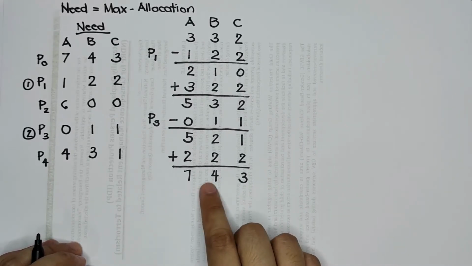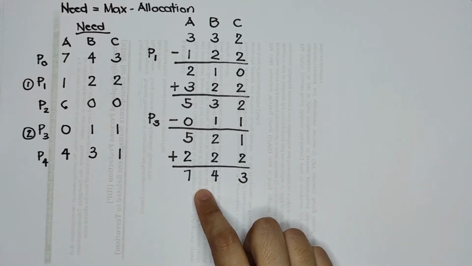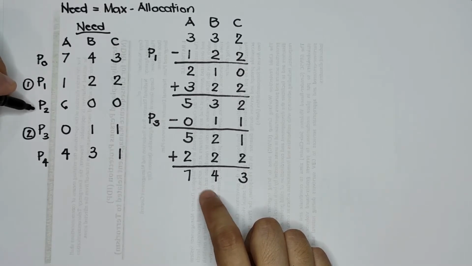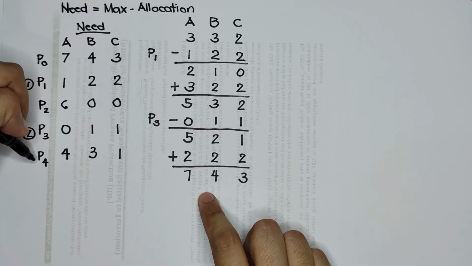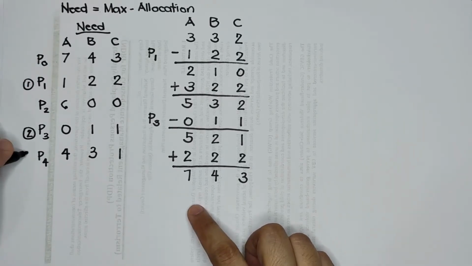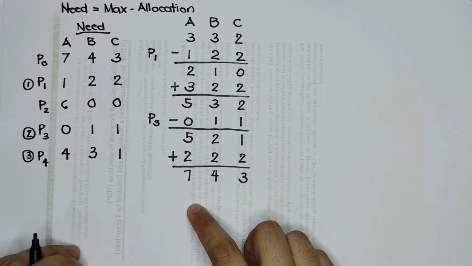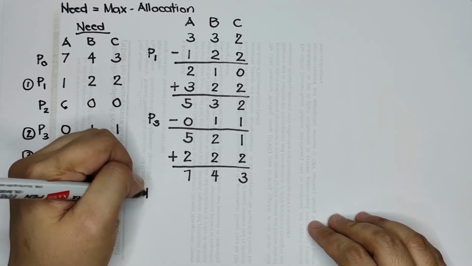So which of them fits? Okay, actually, it really fits P sub 0 already, and P sub 2 also, and then we also have P sub 4. It's just a matter of your choice. So what if I select P sub 4? Okay, right here, P sub 4.